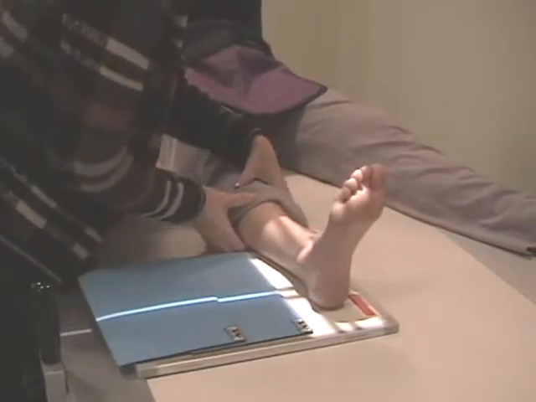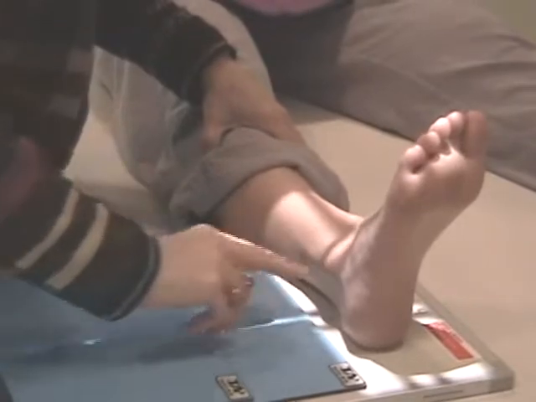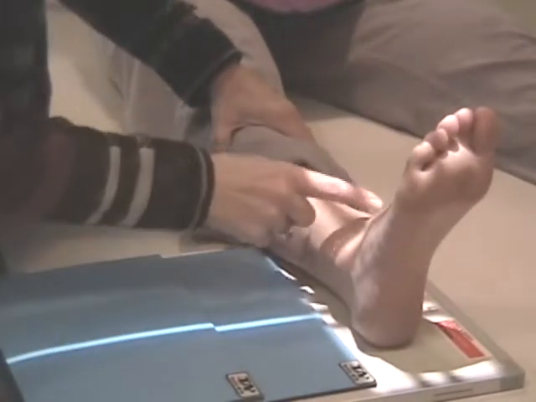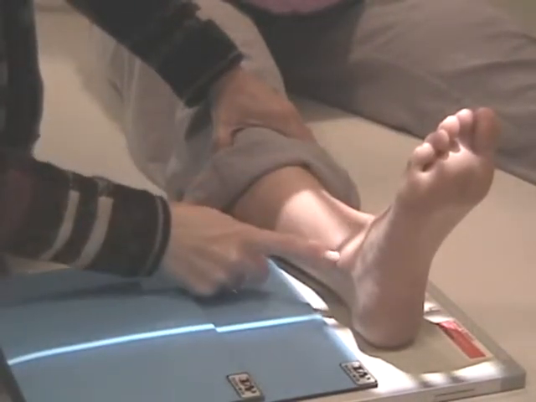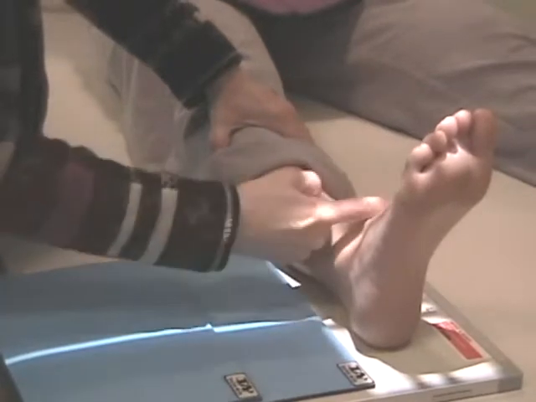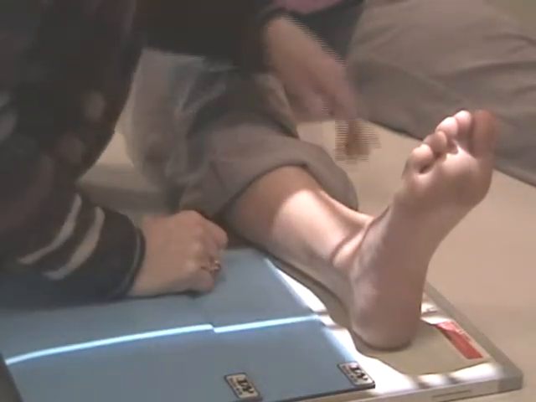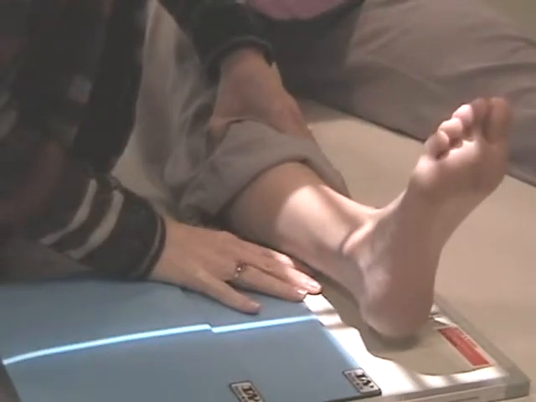So I want my 15-degree oblique. I want the leg coming straight down the cassette, foot flexed, and the central ray coming right down through the fibular malleolus, right at that 90 degrees, exiting to the center of the cassette. There we go.